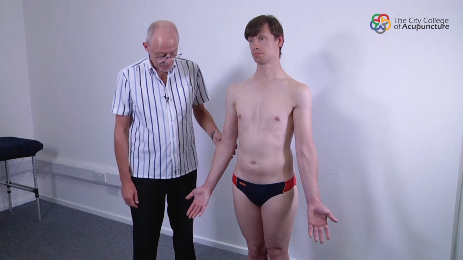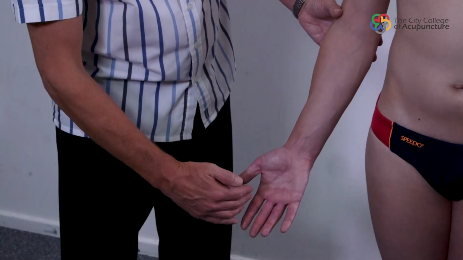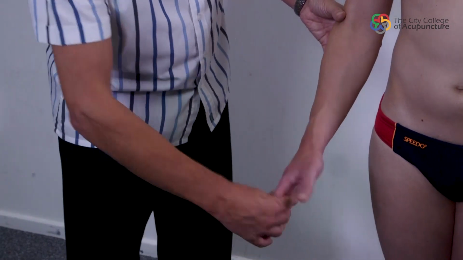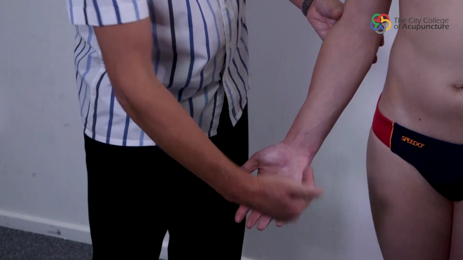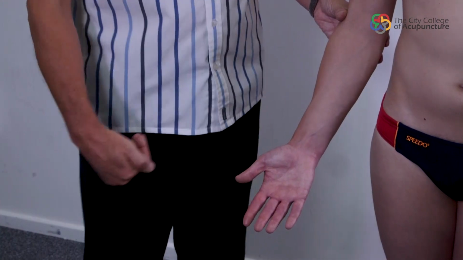When we describe landmarks on the arm and hand, we can refer to them as being either medial or lateral, but as the arm rotates, this can become confusing. So we often refer to things as being ulnar, towards the side of the ulna, or radial, towards the side of the radius.